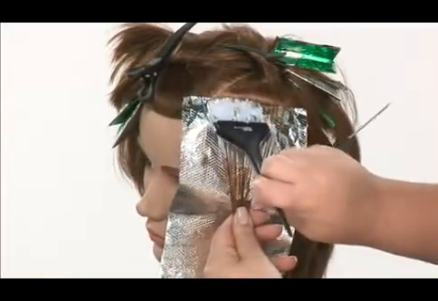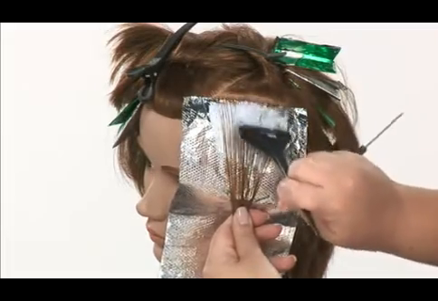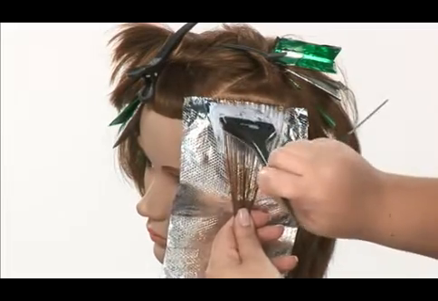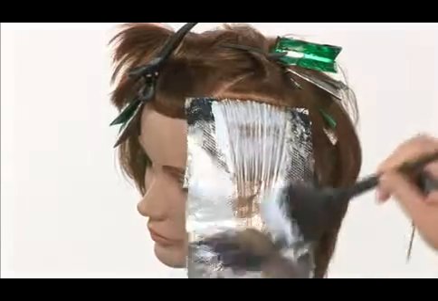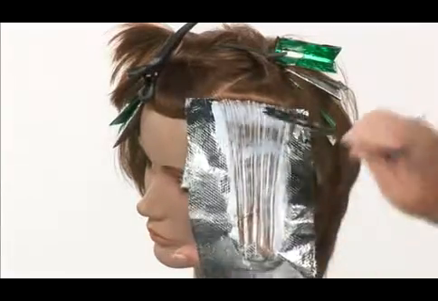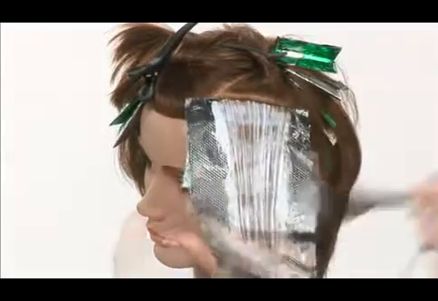Move to the other side and repeat the same weaving and foiling techniques using the same partings. Again, apply the lightener to the first parting, then alternate as you work toward the top.